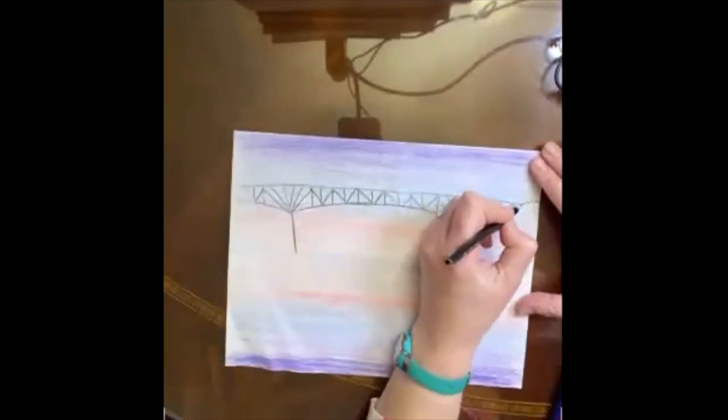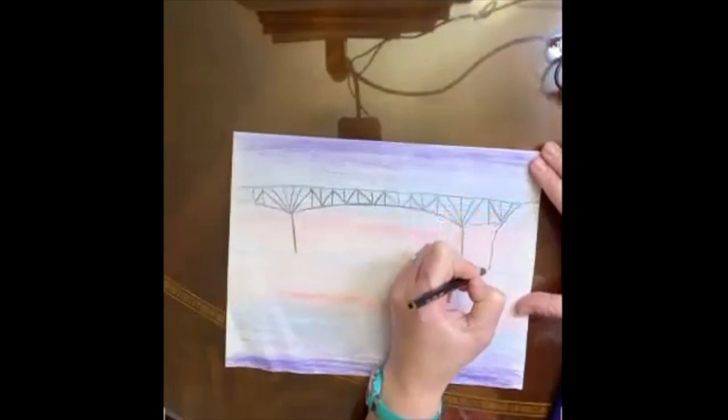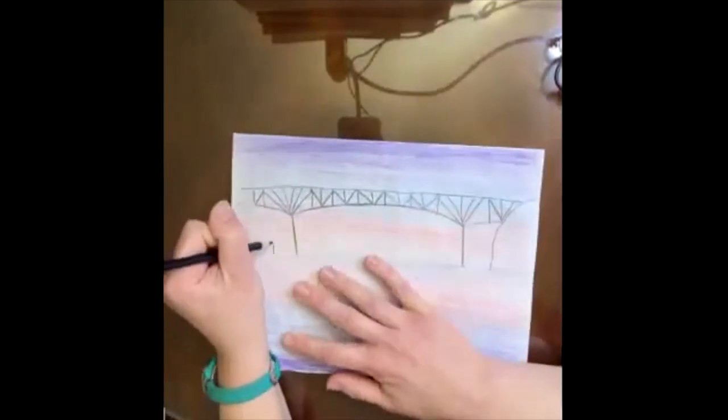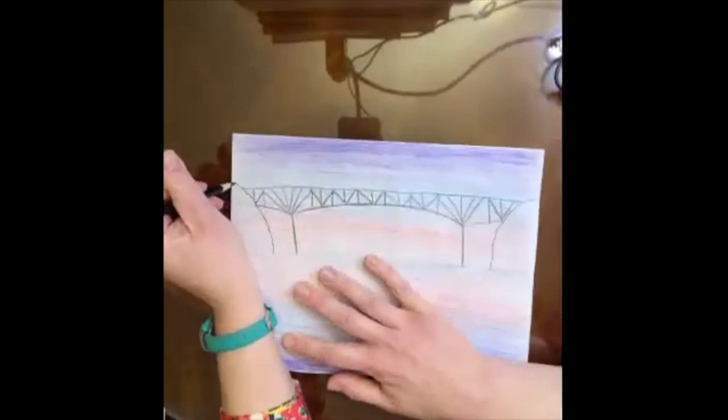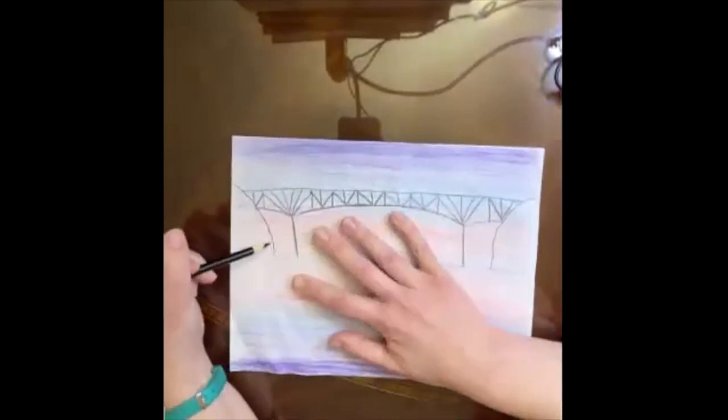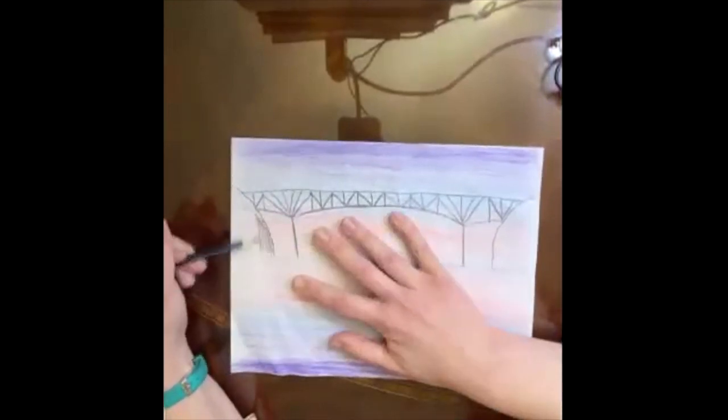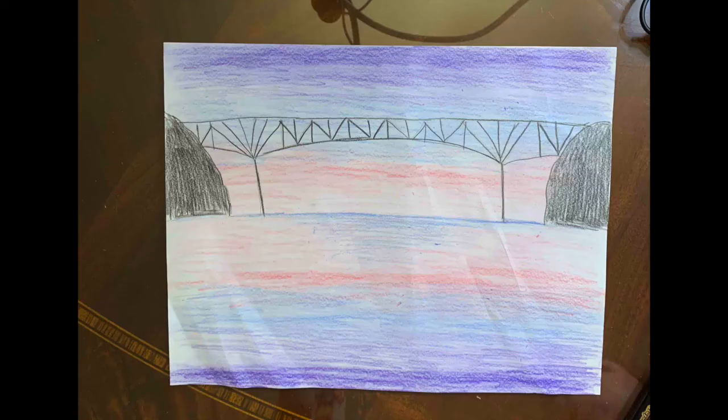And then I'm just going to take these rocks here, this rocky dark shape here, this rocky dark shape here, and then go higher than the bridge if you want. Maybe I'll make it stick up a little higher. And then you color in your rock. And here's the final project.